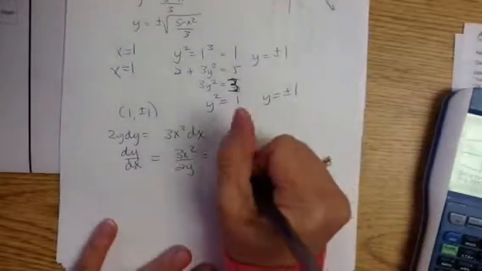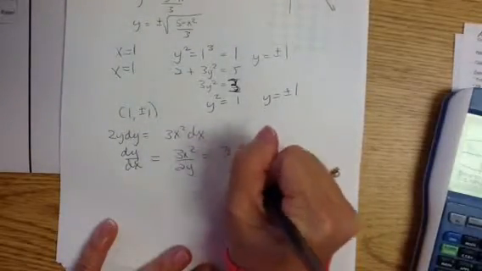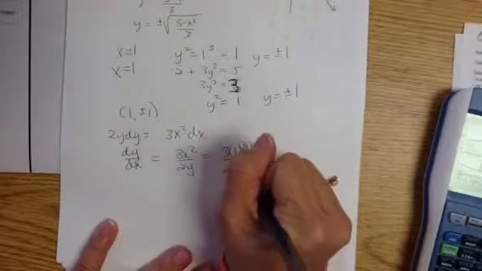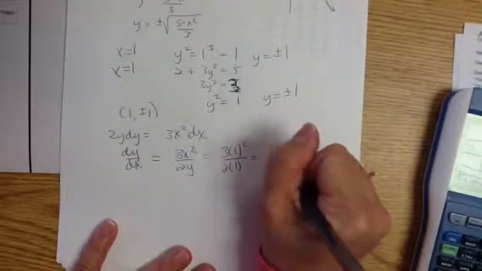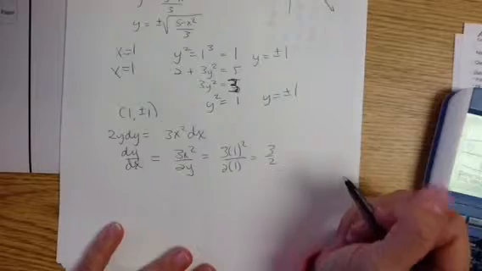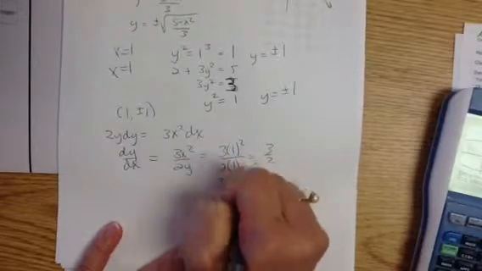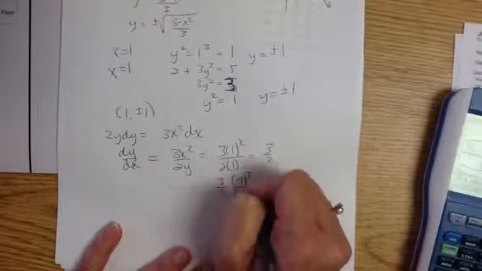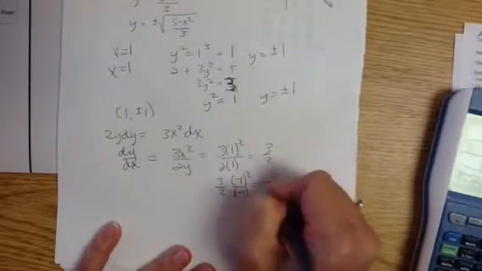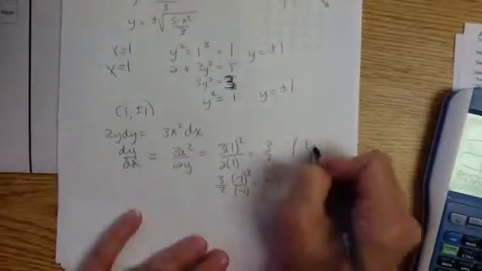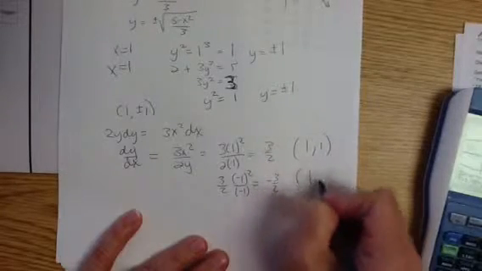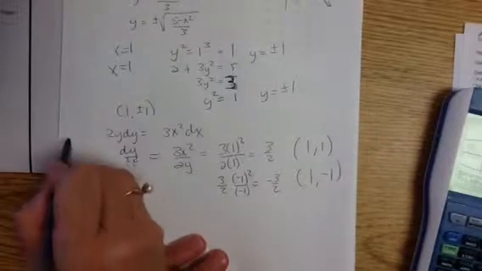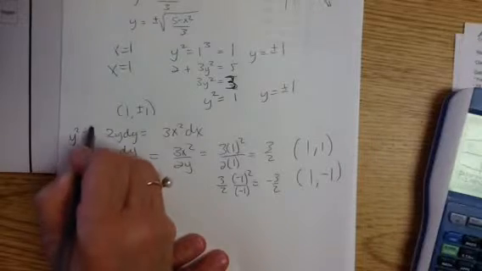And if I plug in the points, 3 times 1 squared over 2 times 1, I get 3 halves. And if I plug in negative 1, 3 over 2 times negative 1, I get negative 3 halves. This is at the point (1, 1), and this is at the point (1, negative 1), using this curve.